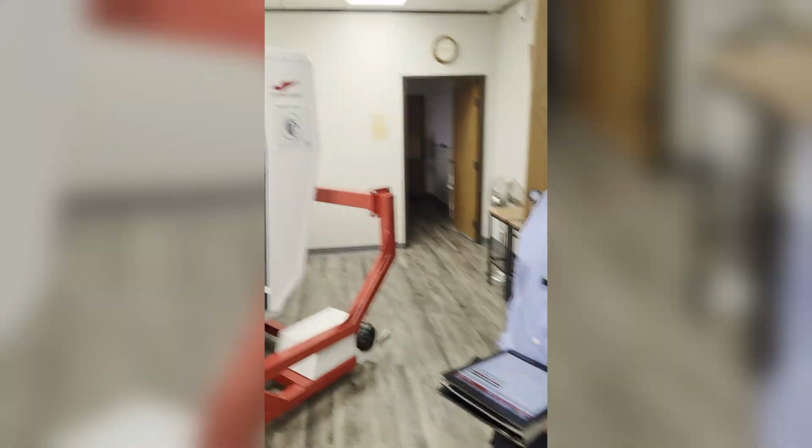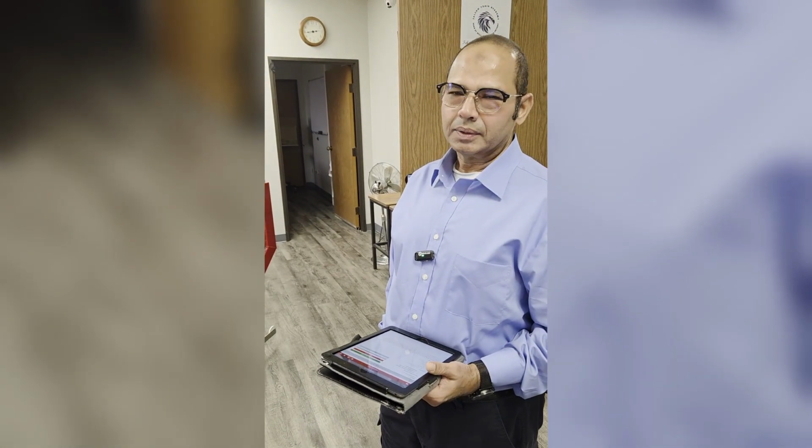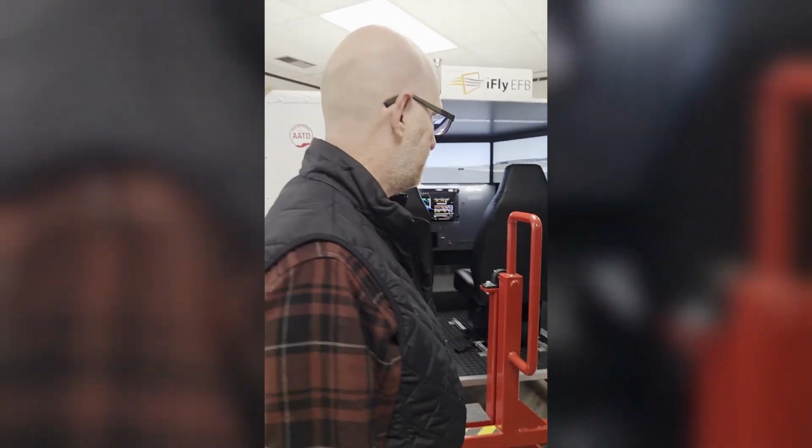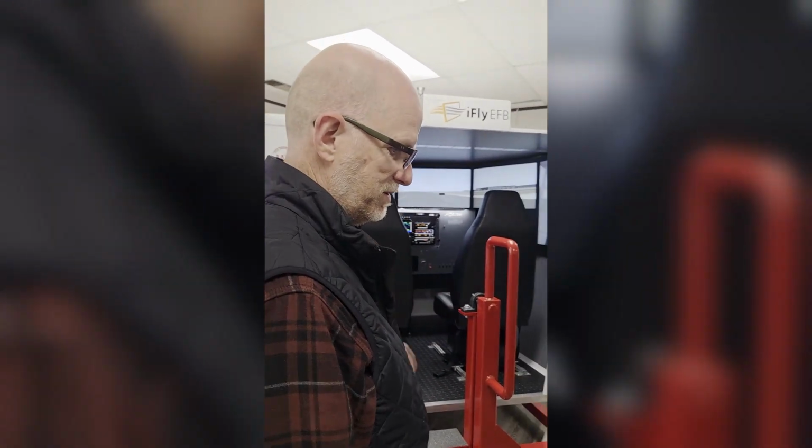And I'm here to talk with Walter about connecting the Redbird with iFly, and the communication between the two devices, and see how we navigate. We just did a test flight. It seems to be really simple, if I understand correctly.